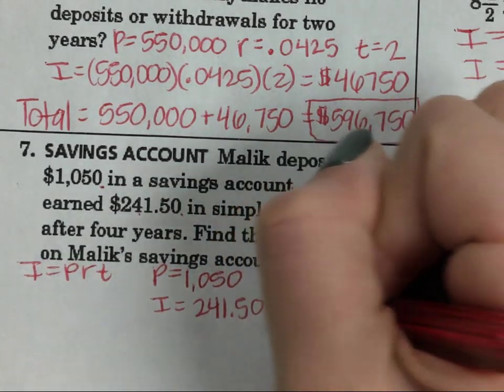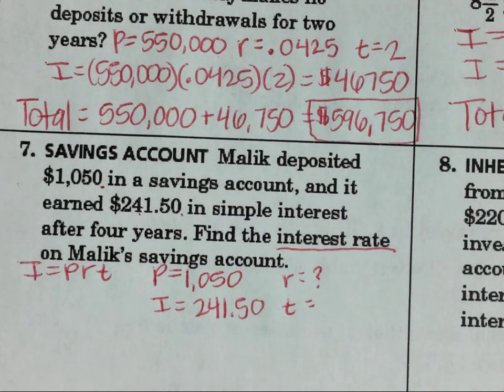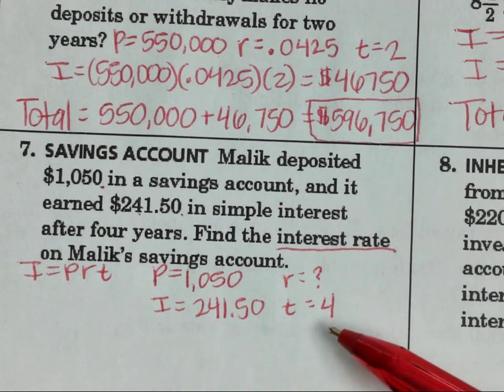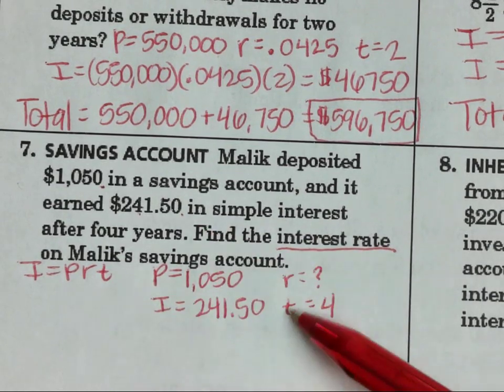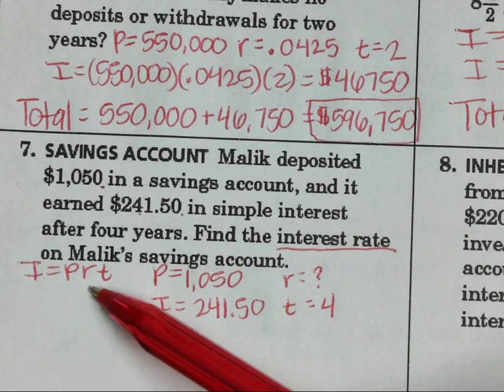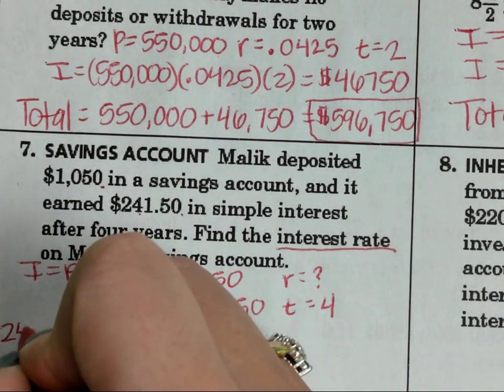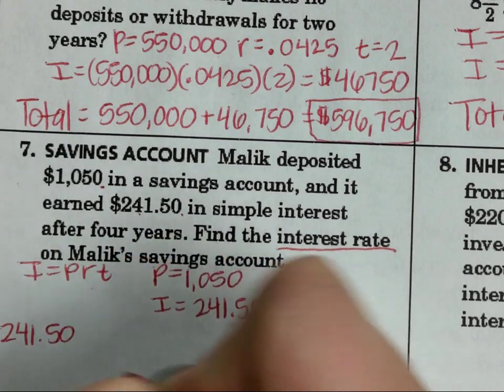But do I know how much time I'm talking about? How much? 4 years. So I know what P is, I know what I is, and I know what T is. So I'm still just going to plug those numbers into my formula. But it's going to look a little different because I equals $241.50.